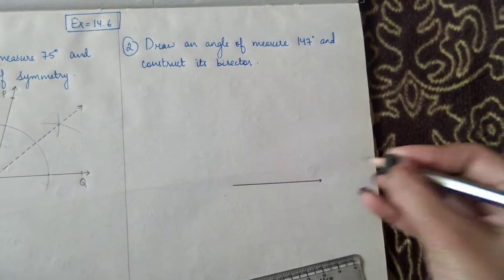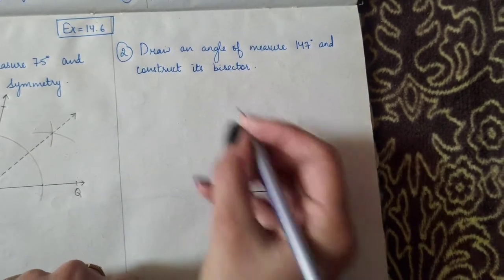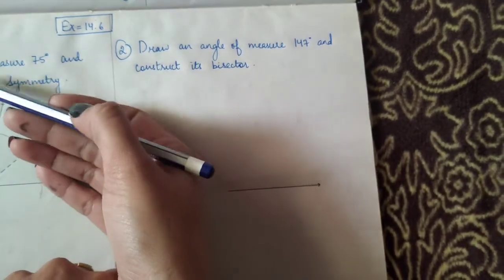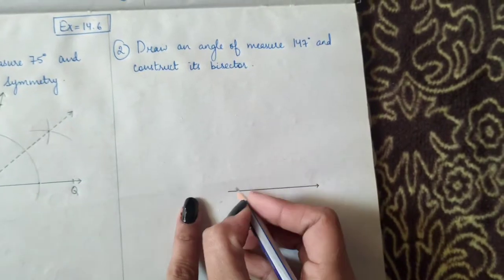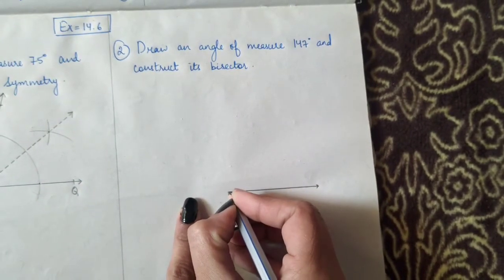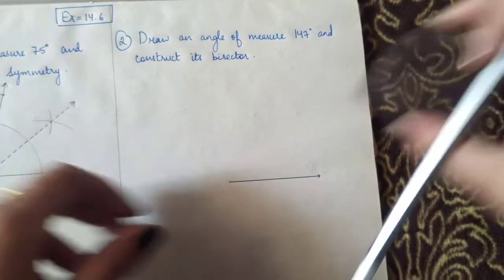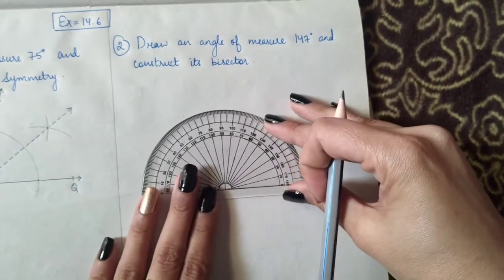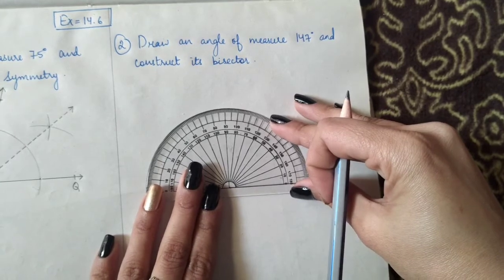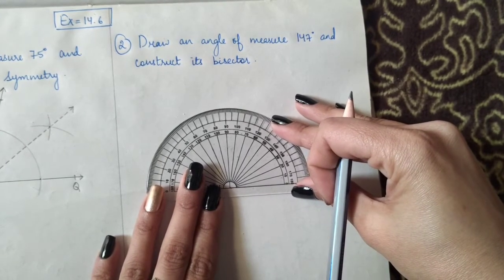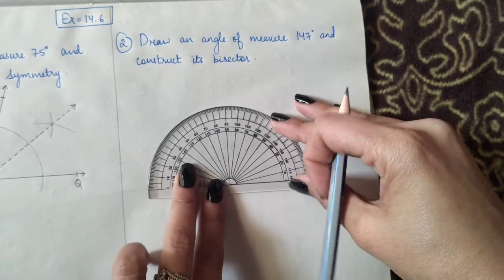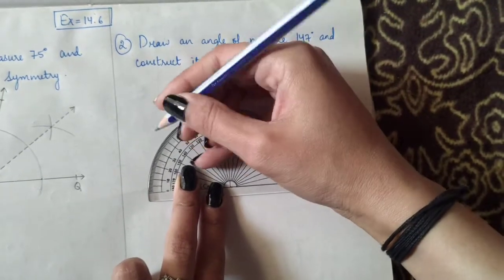So this is my ray or the arm of angle. Here we are not supposed to name them since it was mentioned in the first question. That's why we did. Here it's not required, but if you want, you can. Okay, so that's my starting point or the vertex of the angle. So again I have to look for the inner scale again. So now it's 147. So be careful.